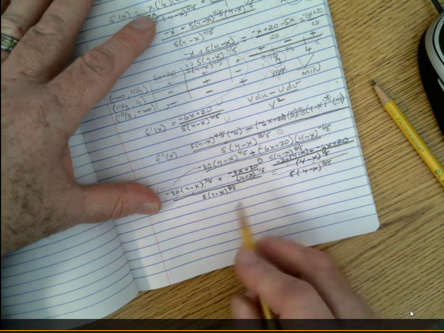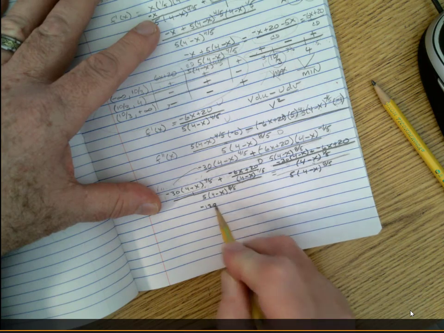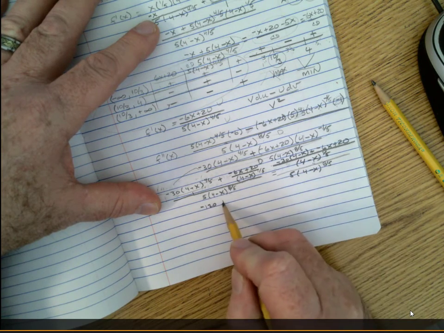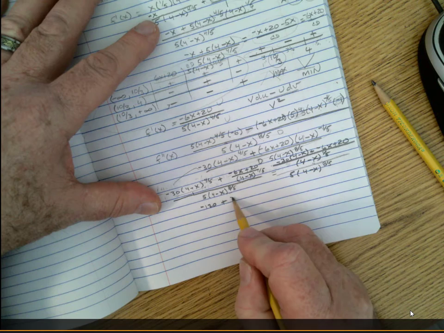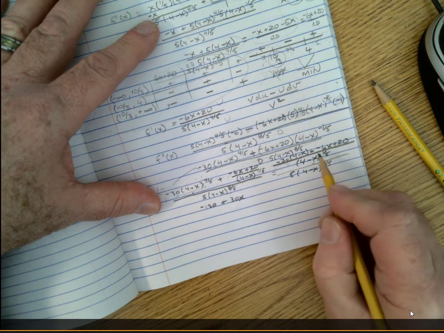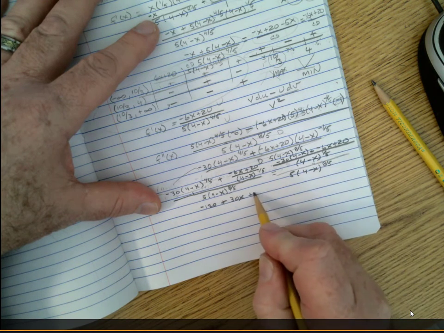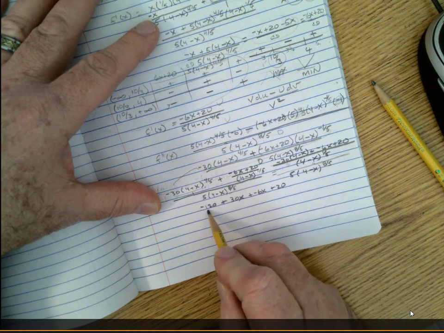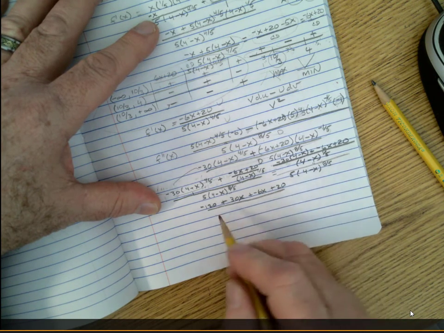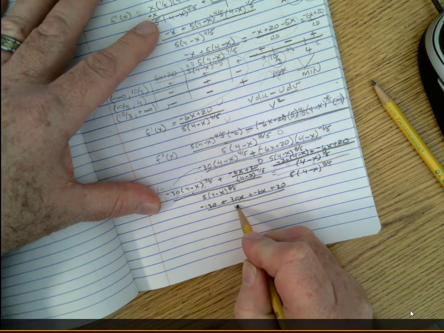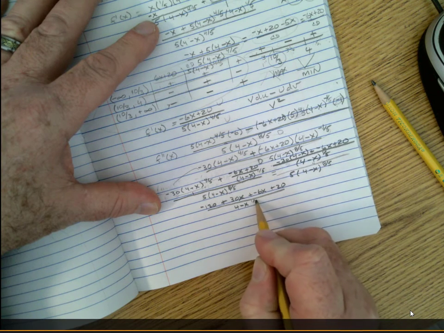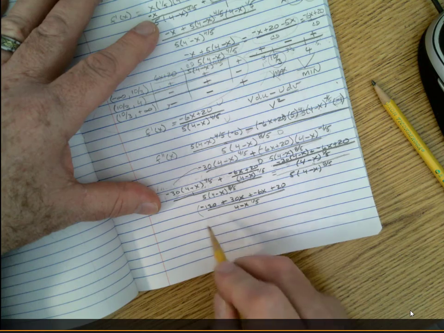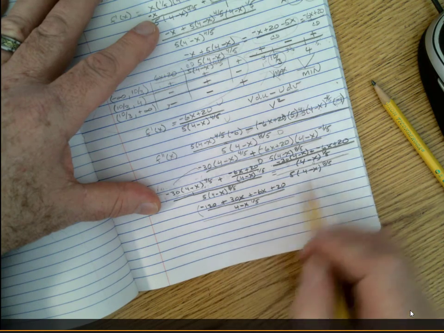We have a minus 120 plus 30x plus a minus 6x plus 20, all of that over 4 minus x to the 1/5. And again, this is just the numerator. We've still got the denominator down here.